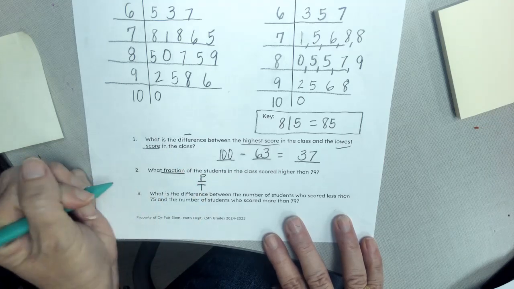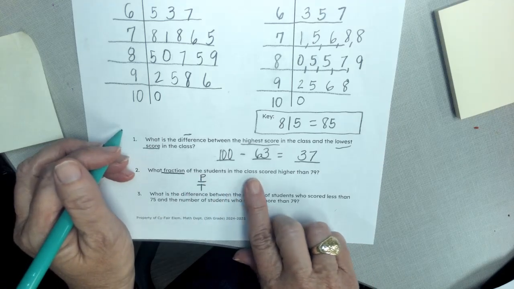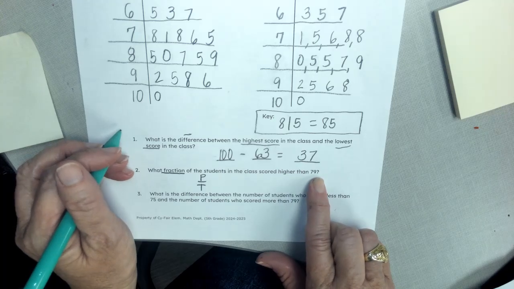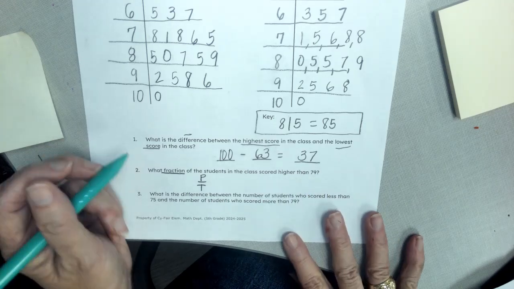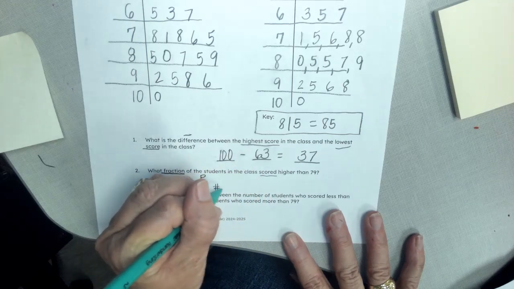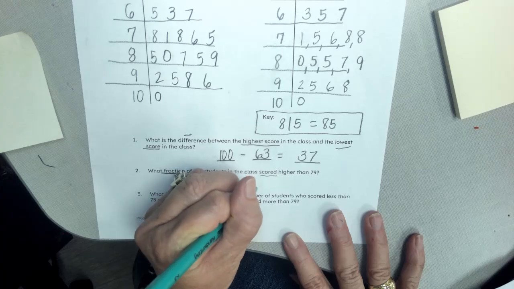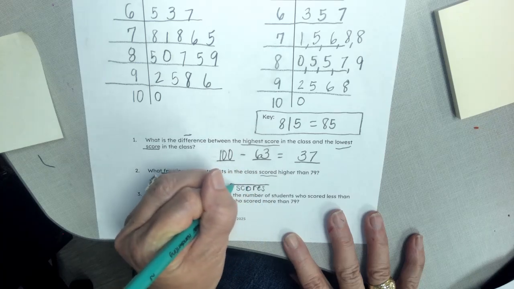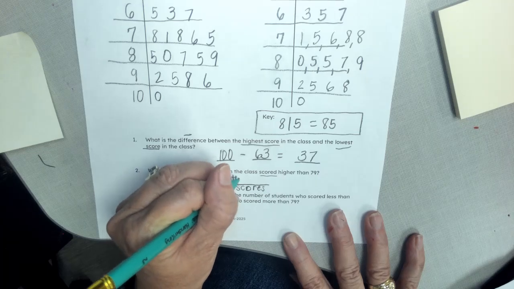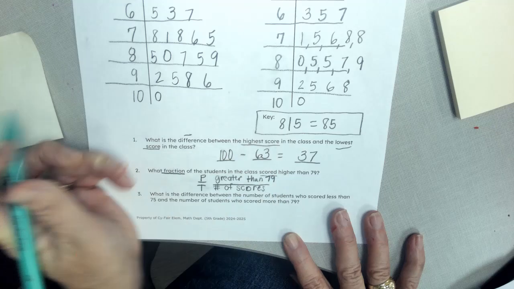Nice job. When we think about number 2 and we think about a fraction, we need to think part over total. And we're talking about the fraction of students in the class that scored higher than 79. So our total would be the number of scores. Our part would be greater than 79.